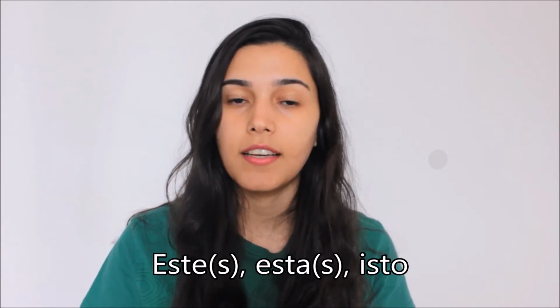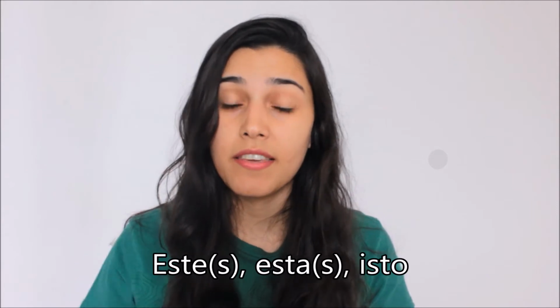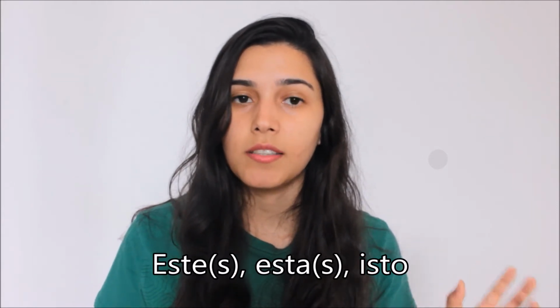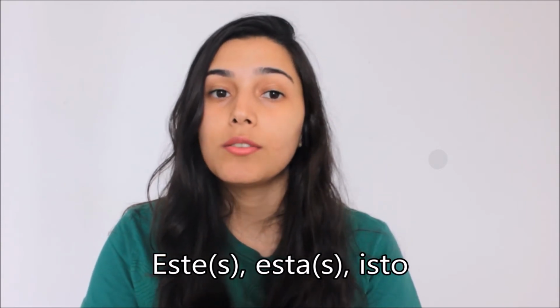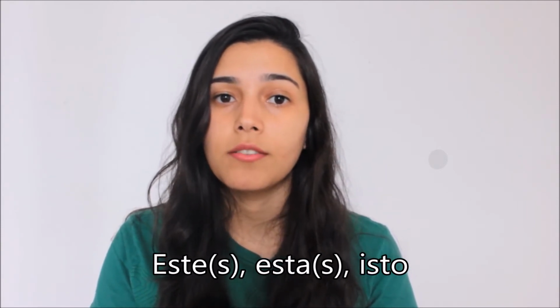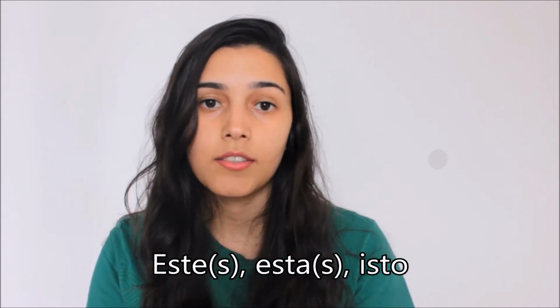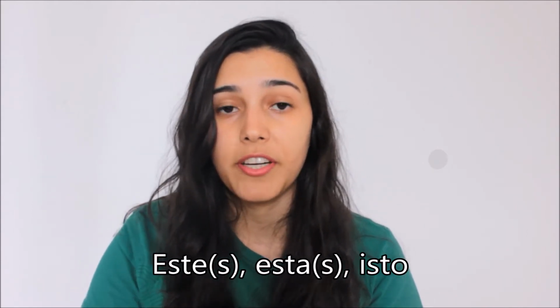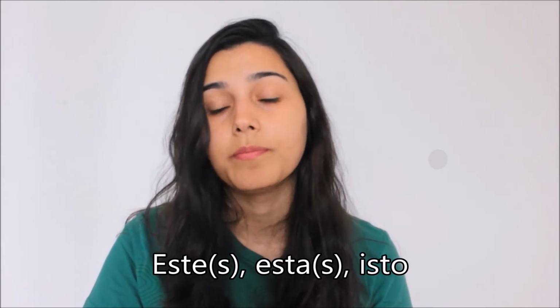I'm going to divide them into three groups, the first composed by este, esta, and isto, and they basically mean this. Este is masculine, esta is feminine, and isto is invariant. So for the first two you have plural, estes and estas, and isto doesn't have plural because it's invariant when you don't specify the gender of the noun you're referring to.